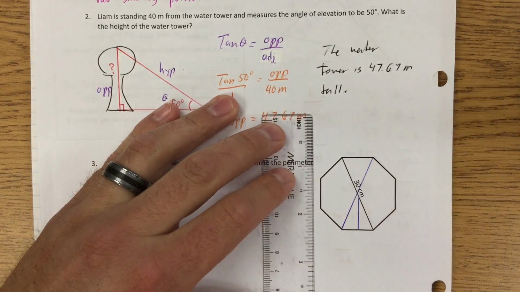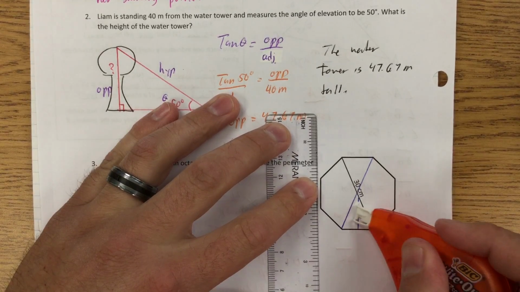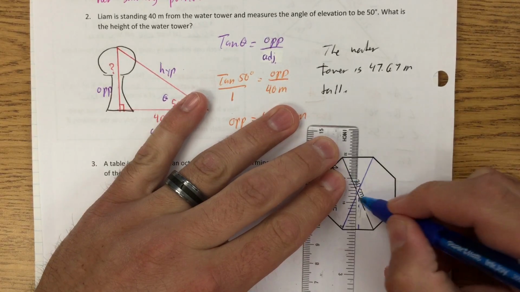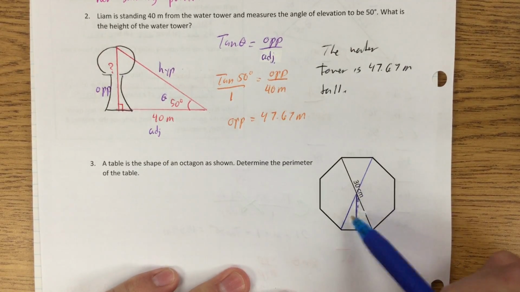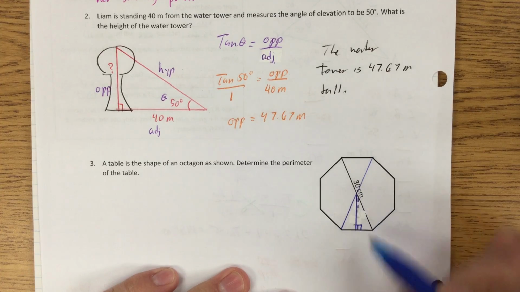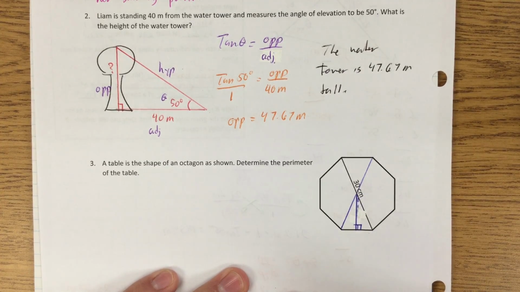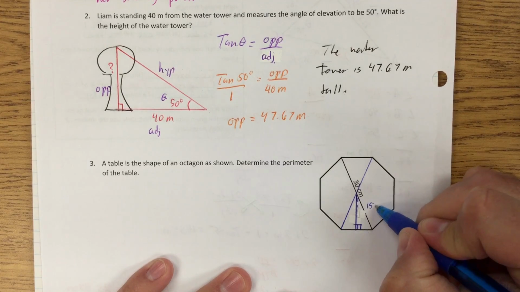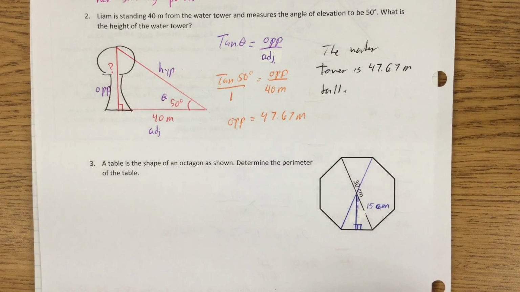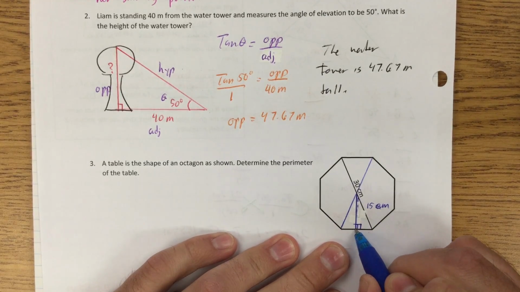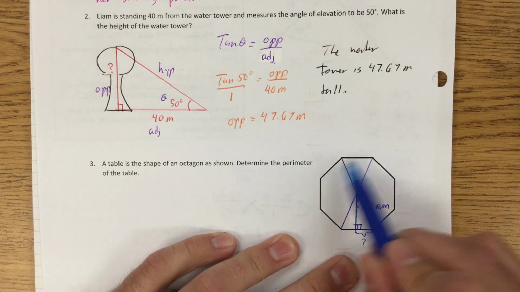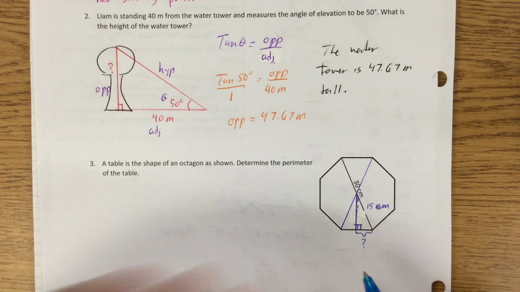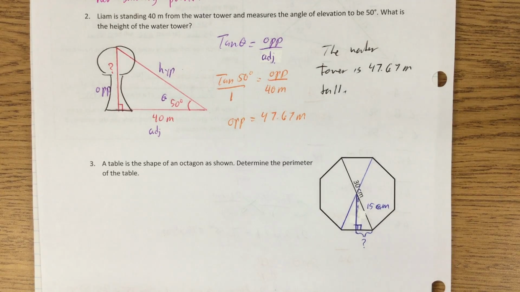Oh, should maybe redo my line there. An octagon can be made into 8 triangles. There, let's do it like that. Okay, 8 different triangles, and inside a triangle, if we cut a triangle in half, that is a right-angled triangle. Okay, it's a right-angled triangle, and that means that our hypotenuse of that triangle is 15 centimeters. Now, we want to find perimeter, so if we can find this distance, we can then multiply it by, well, it'd be 16, because there's 16 halves of the triangles, to come up with our total perimeter. The problem is we don't have an angle.